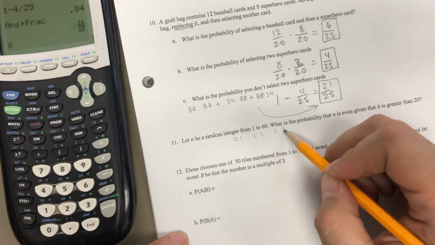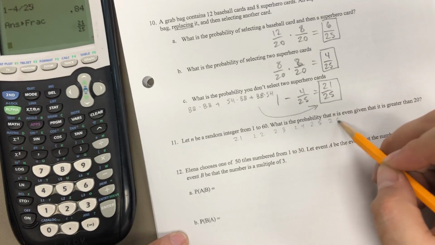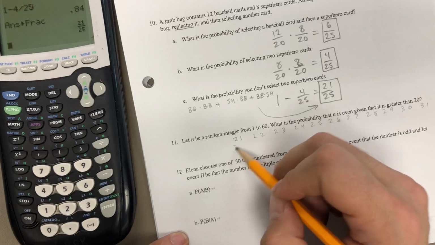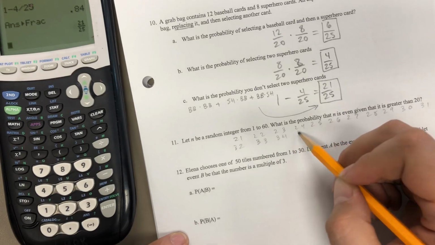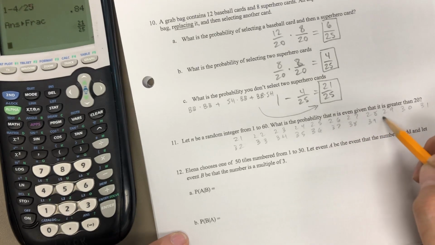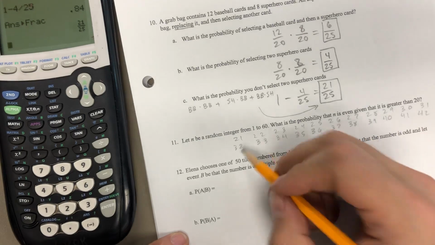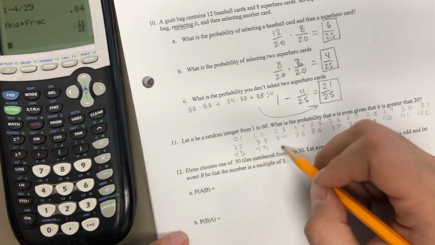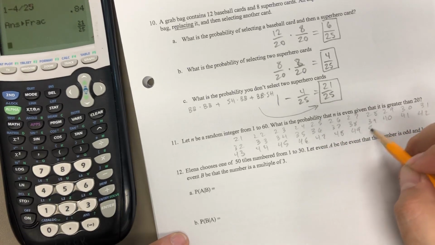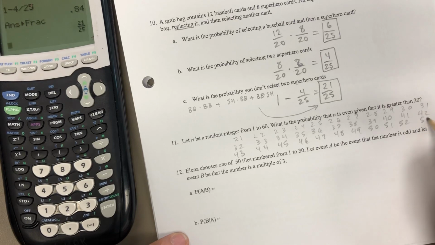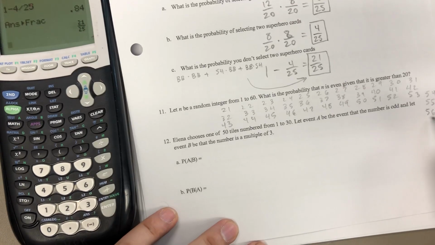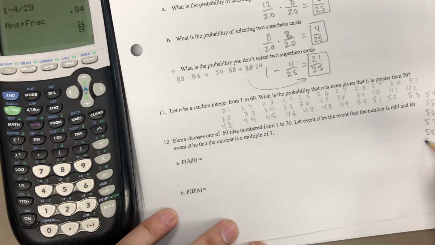21, 22, 23, 24, 25, 26, 27, 28, 29, 30, 31, 32, 33, 34, 35, 36, 37, 38, 39, 40, 41, 42, 43, 44, 45, 46, 47, 48, 49, 50, 51, 52, 53, 54, 55, 56, 57, 58, 59, and 60.